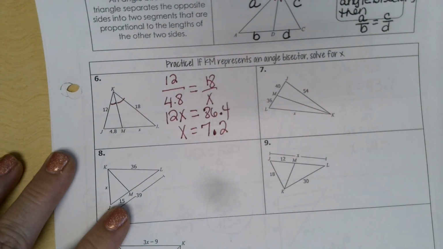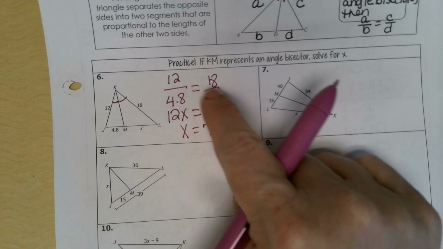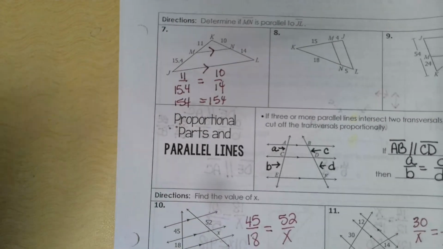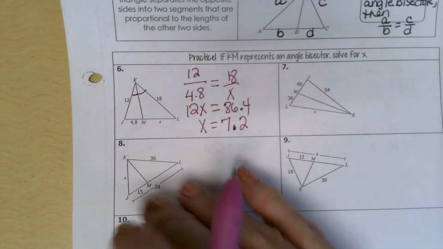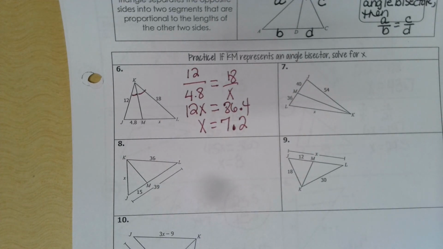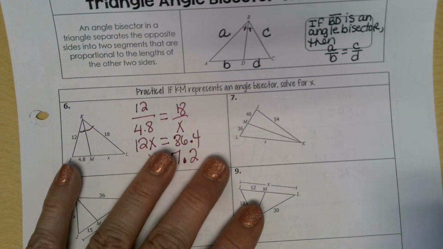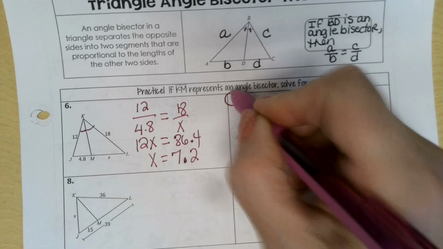There really is not a way to check your answers unless you put 7.2 here, and then you cross multiplied and you got the same number like I did right here. Okay, in all of these problems, that's really the only way that you could check your work, is to put the number into the problem, into your proportion, cross multiply, and see if you get the same values. But you have to be confident in your setup. Okay, so number 7, I want you to go ahead and set that one up and work it out for me.